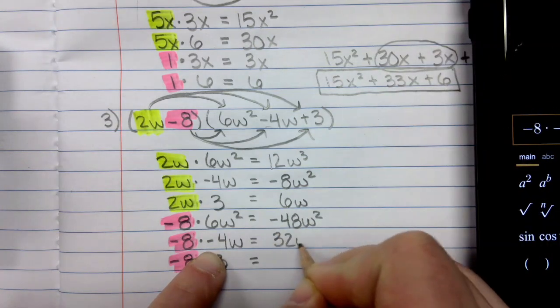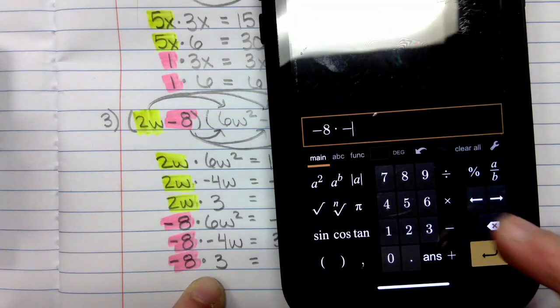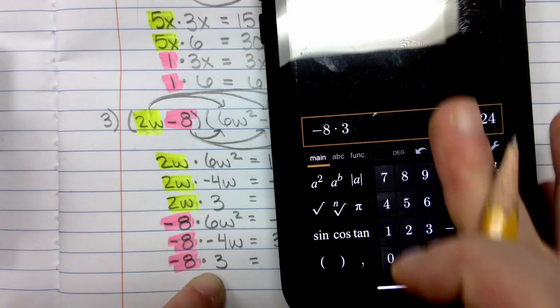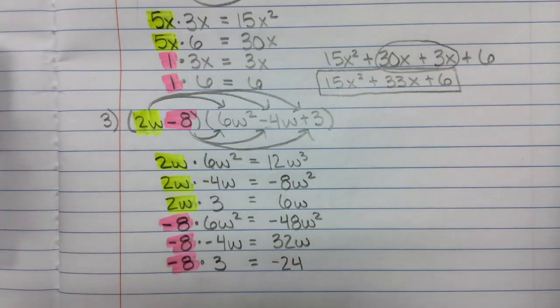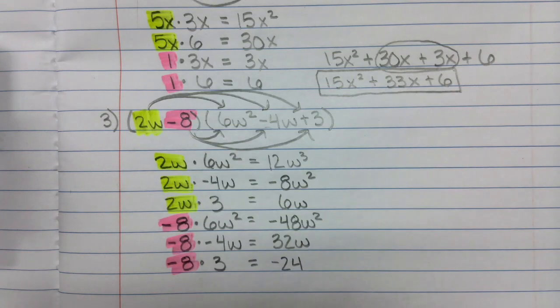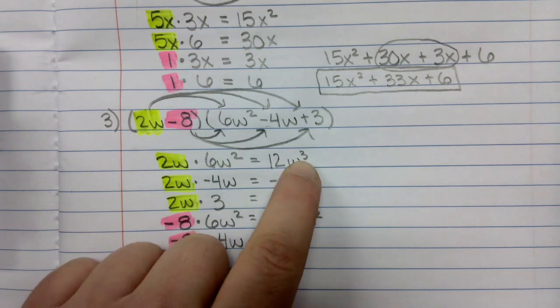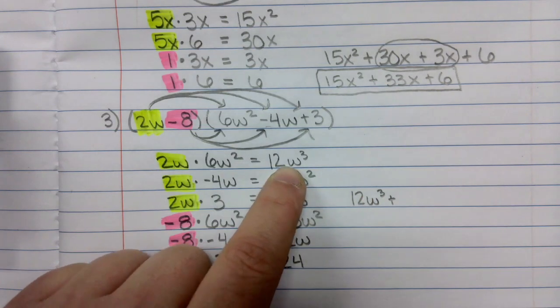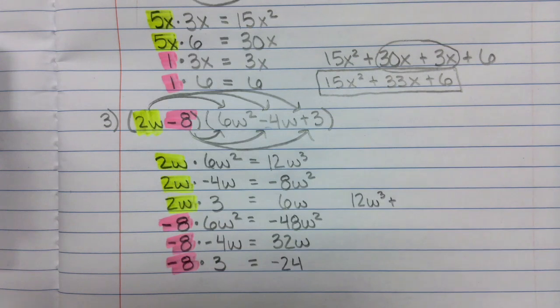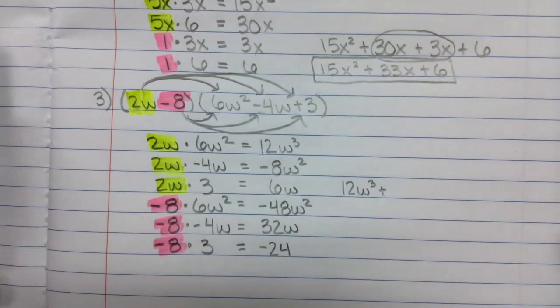Negative 24. Alright, now for our answer here, we're going to start by writing it in standard form. So which one has my highest exponent? What is the highest exponent? 3. When we say the highest exponent, another word for that is degree. The highest degree is 3. Okay, so we're going to say 12w to the third power plus, do I have any other w to the thirds? Nope, so next would be w squareds. Do we have any w squareds? Okay, what do we have? Negative 8w squared and negative 48w squared.